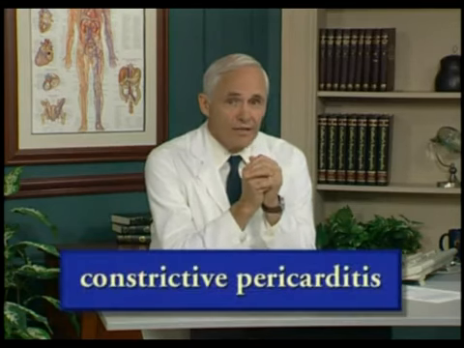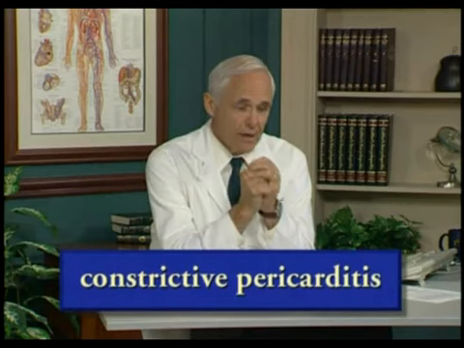Pericarditis can be caused by viruses and other infections, and when the heart and pericardium become inflamed, they begin to rub and irritate. This causes chest pain. It can cause difficulty in pumping. It can cause the patient to have fever, infection, and other symptoms of severe illness. After the infection is over, the pericardium can scar down. This is called constrictive pericarditis and makes it difficult for the heart to pump.